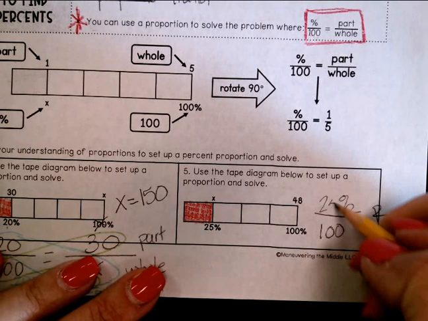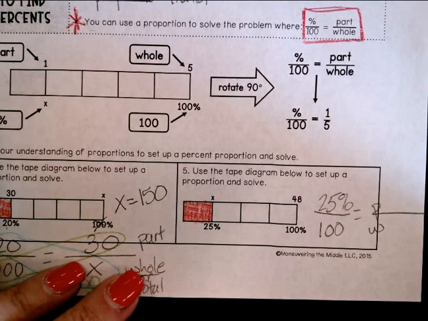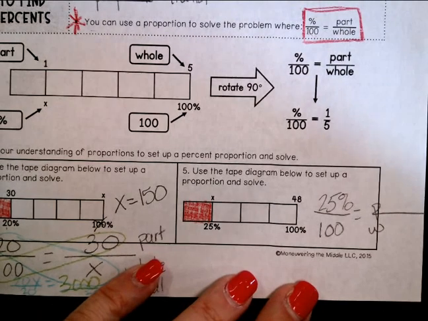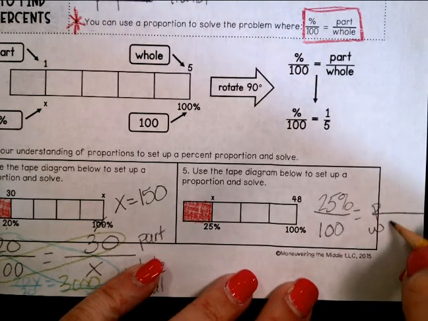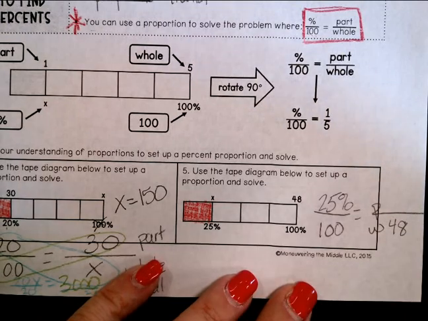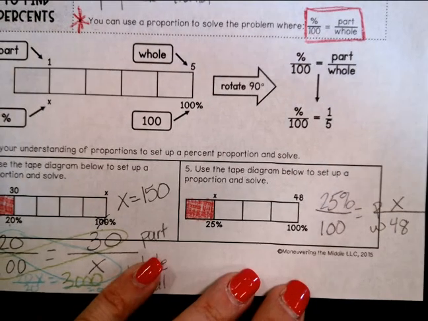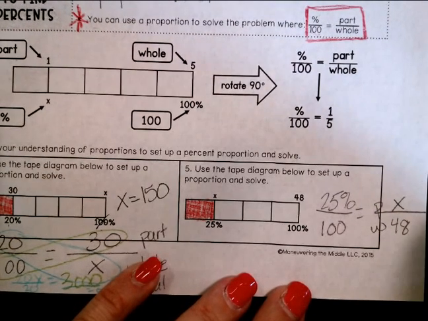Correct. And then the part is, the whole is 48, so you would put that on the right bottom. Correct. And then above that would be an X. Correct. And then after that, I kind of just got lost. Okay, so now what do you have?